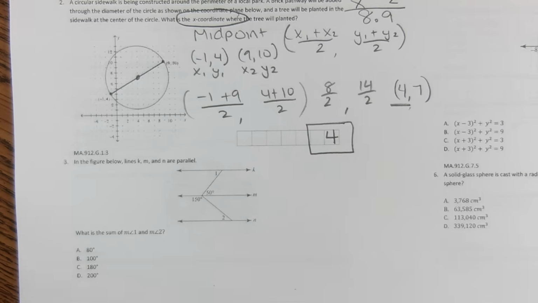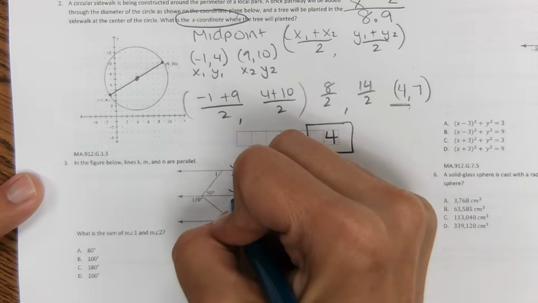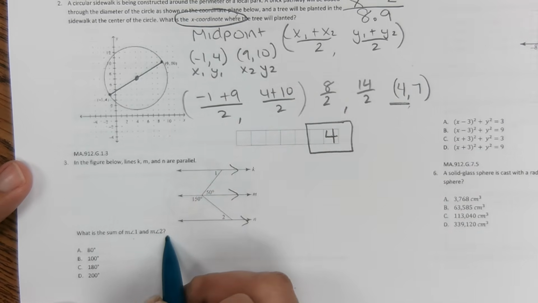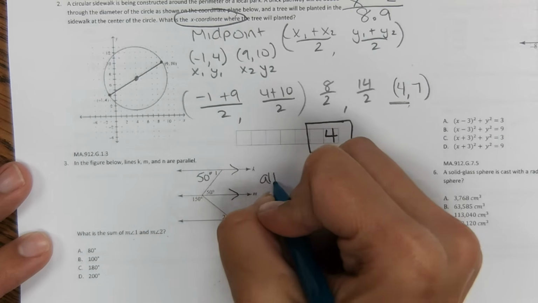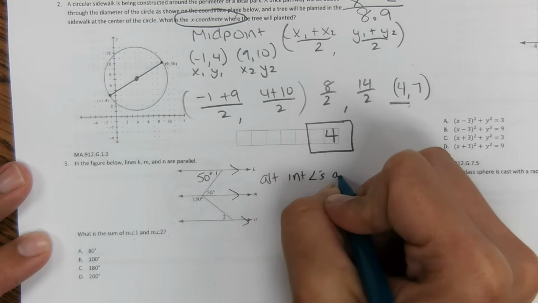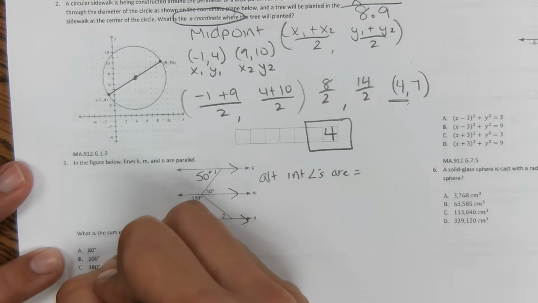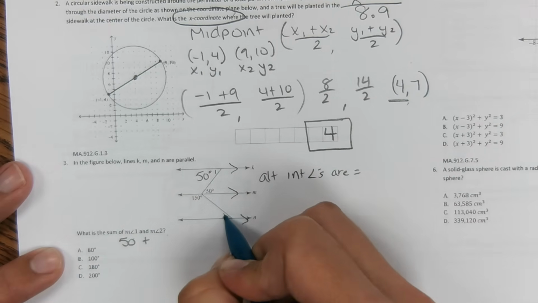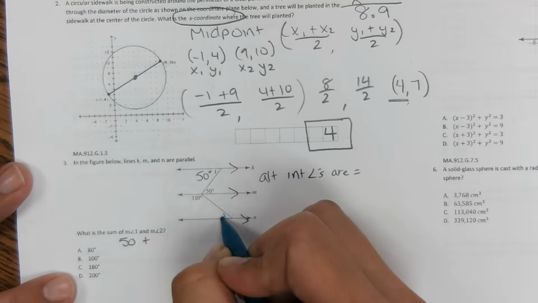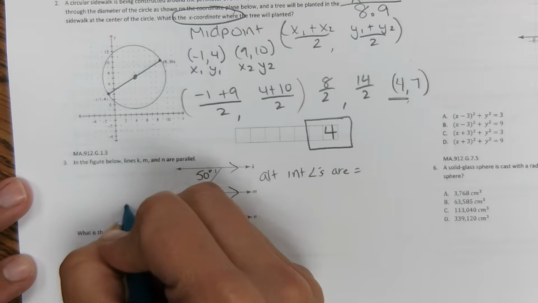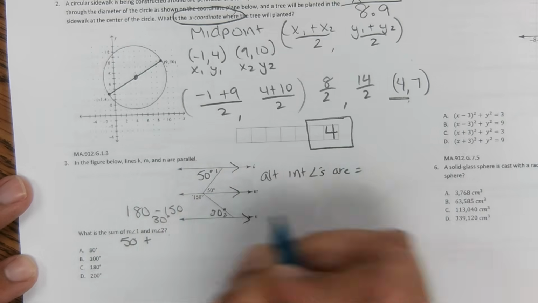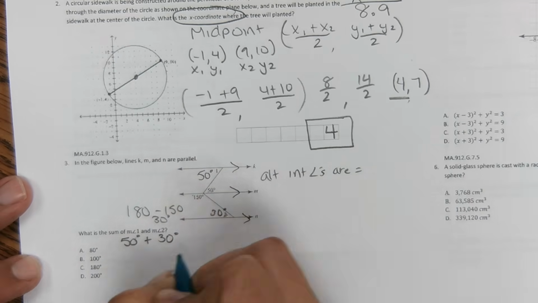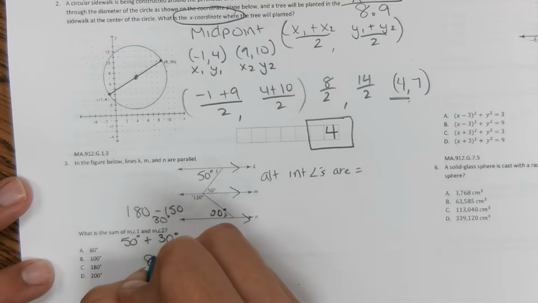Next one. In the figure below, lines K, M, and N are parallel. So these are all parallel. It says, what is the sum of angle 1 and angle 2? It shows us 50 degrees. Angle 1 would then be 50 degrees because alternate interior angles are equal. And then for the measure of angle 2 right here, these two are consecutive interiors, so they would be supplementary. So we could do 180 minus 150, which is 30 degrees. So the measure of angle 2 is 30 degrees. And then it says the sum of measures 1 and 2, so that would be 80 degrees is our answer.